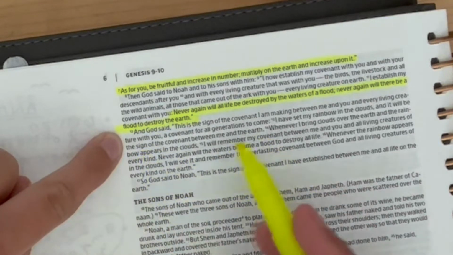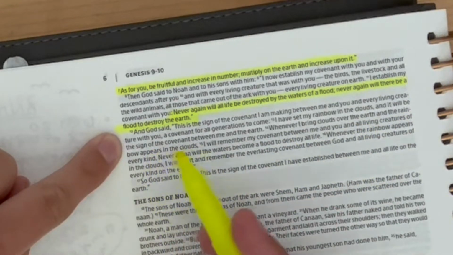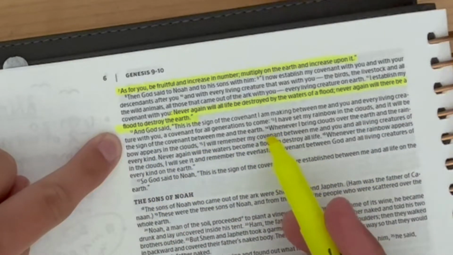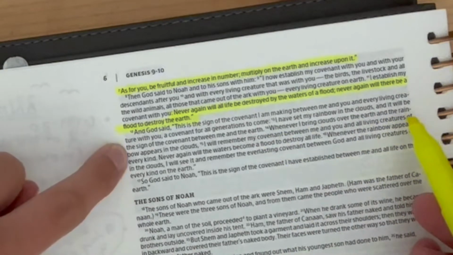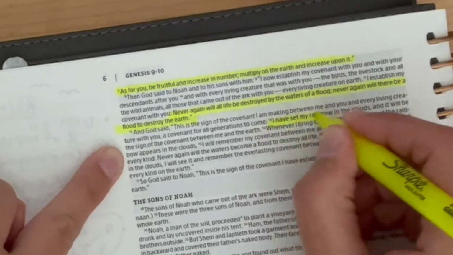God said, "This is the sign of the covenant I'm making between me and you and every living creature with you, a covenant for all generations to come. I've set my rainbow in the clouds, and it will be the sign of the covenant between me and the earth." So I'm going to highlight that.